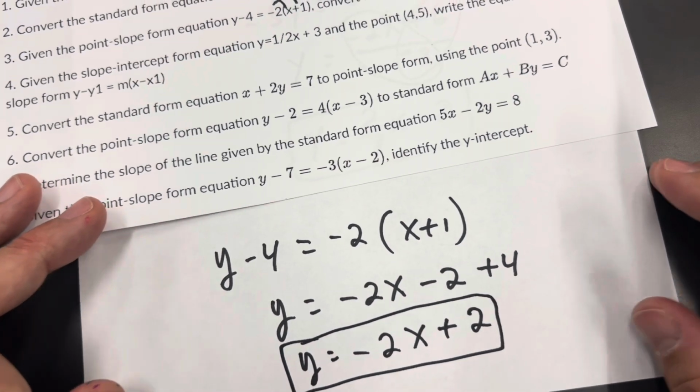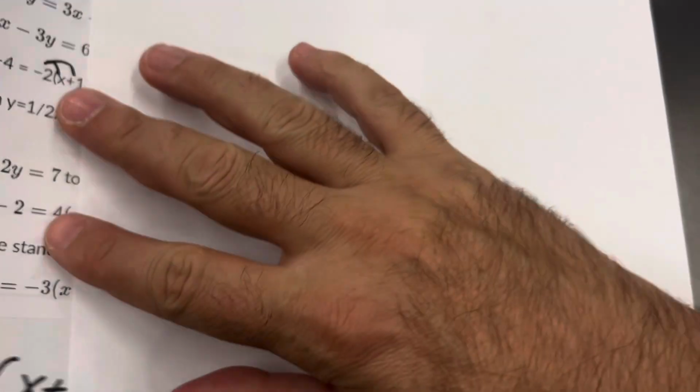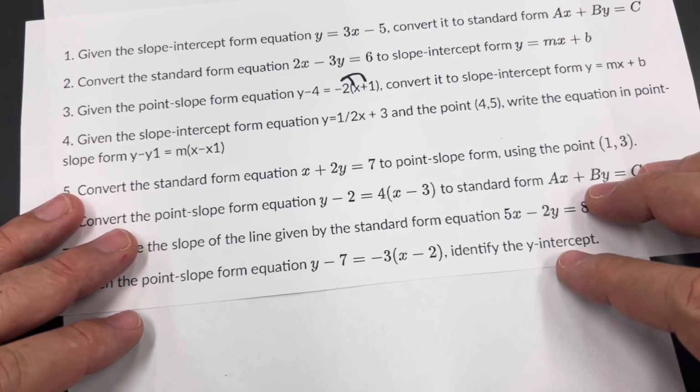That's it. That's the equation. Okay, that's number 3. Let's go now to number 4. I'll take another paper here. Okay, let's do number 4.